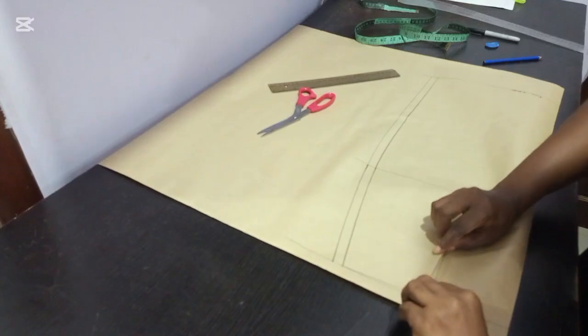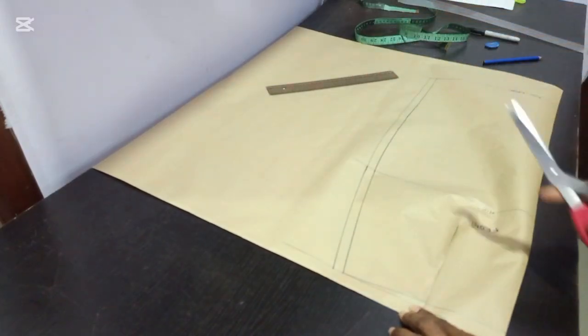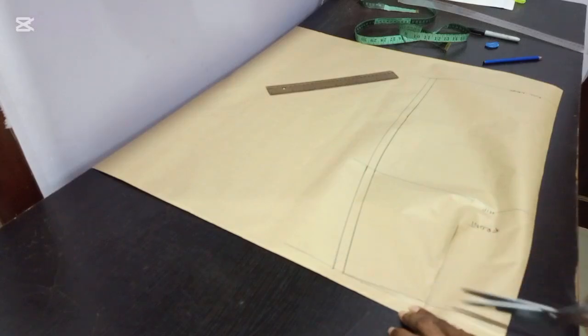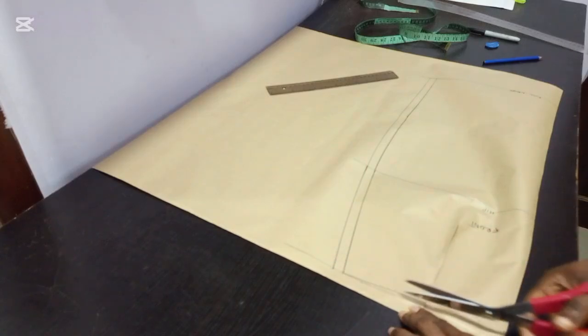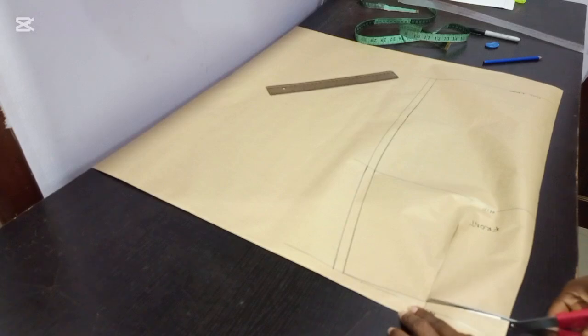So before I cut the waist, I'll need to close the dart. So as you can see, I didn't add any seam allowances to this upper part. I'll add the seam allowance when I'm cutting on the fabric.